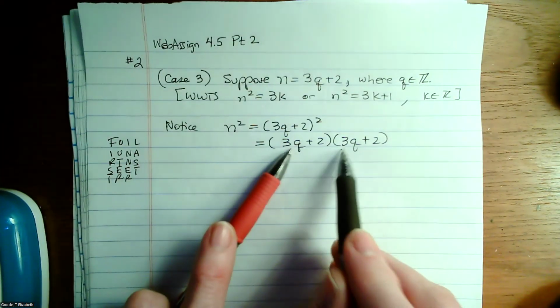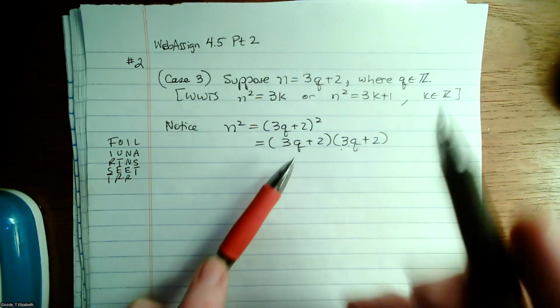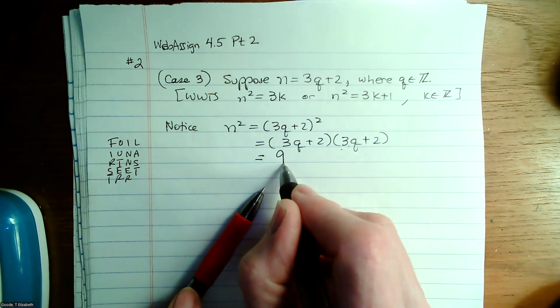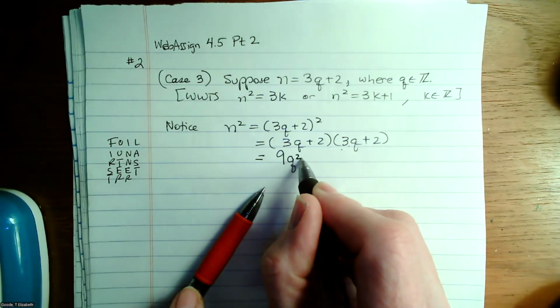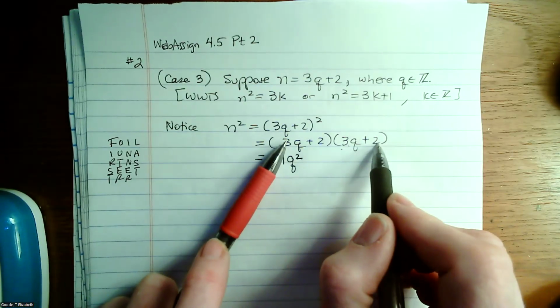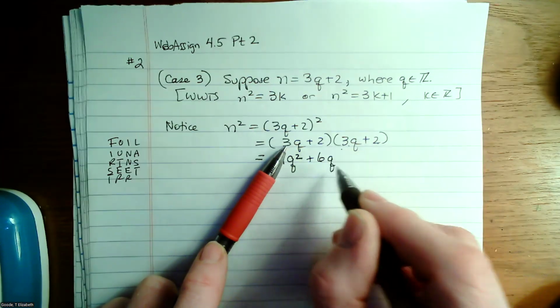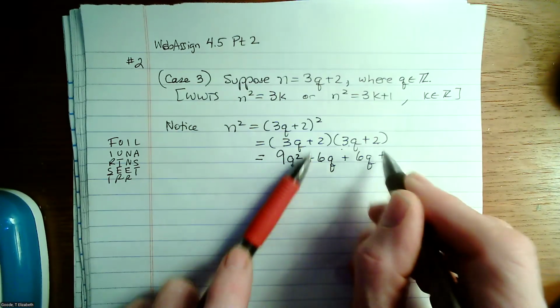When we multiply the first terms, what is 3q times 3q? It's 9q, q squared, I'm sorry. Don't forget your q squared. Good. The outers, 6q, plus 6q, plus 4.